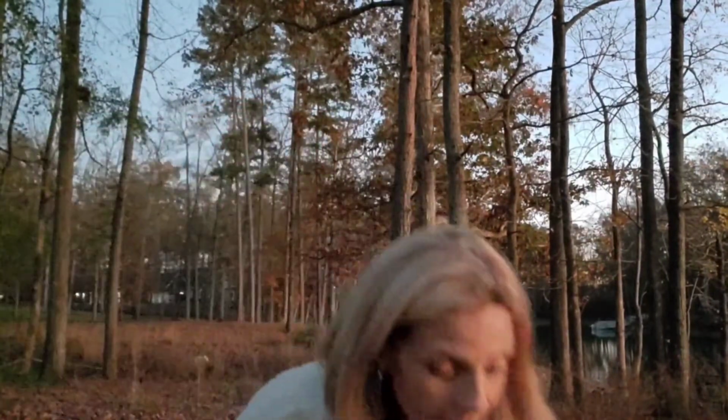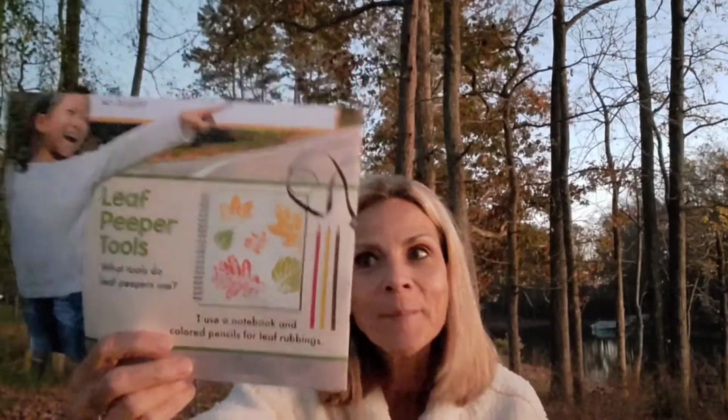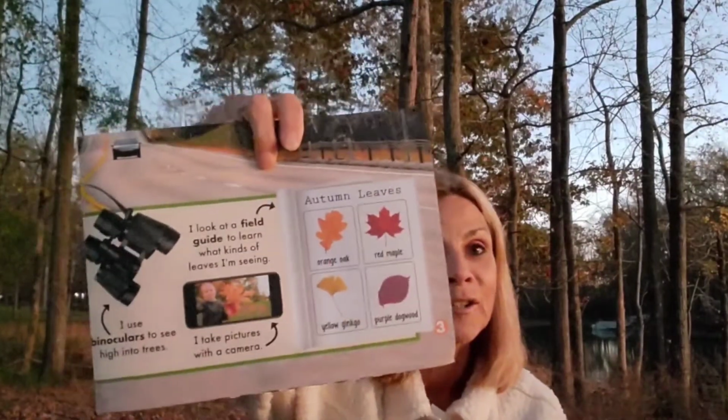You need to take a notebook and some colored pencils, and when you find a really cool leaf, find a flat one and put it under your paper. It's got to be not too dry, so find one that's maybe just fallen. Put it under your paper, take your colored pencil or crayon and rub really hard, and you'll get an impression, a print. That would be fun.